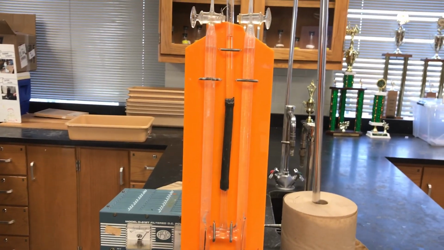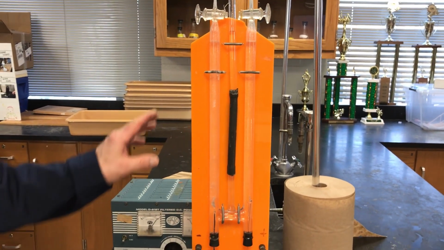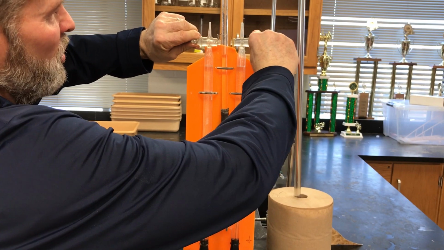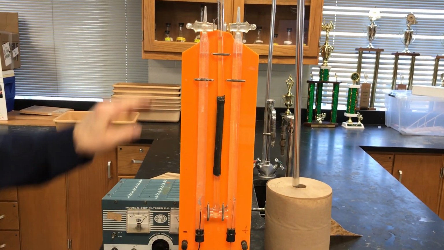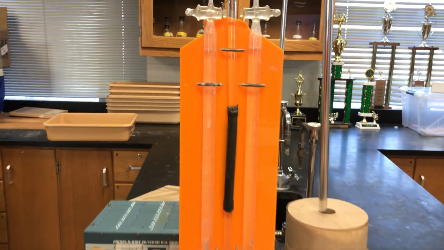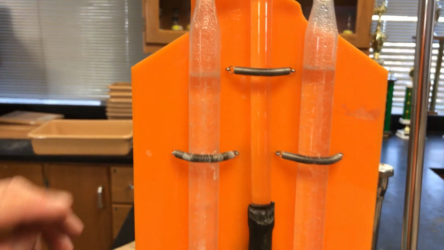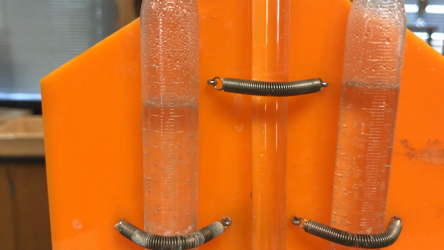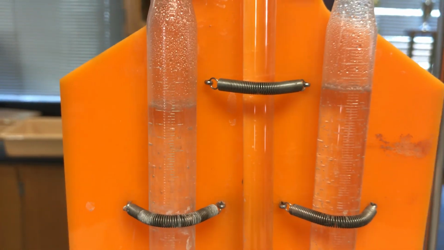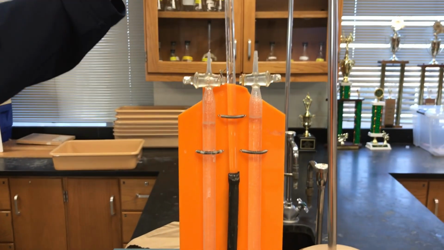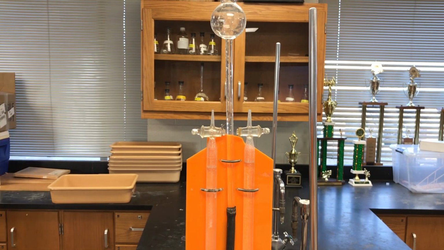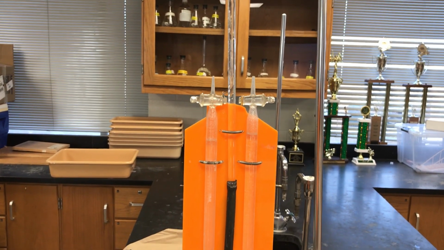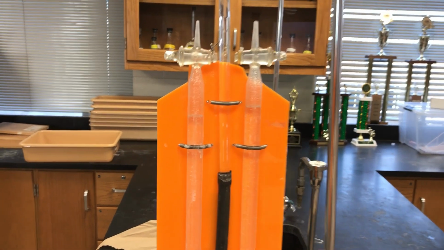Oh, let's close the top too. Okay, so now the idea with this is there's valves here, and I can close those valves, and then we can capture the gases. And as we collect gas volume, it'll push water up through the middle, and there's a reservoir up top, so that you can electrolyze a fair amount of water and collect a noticeable volume of each gas.